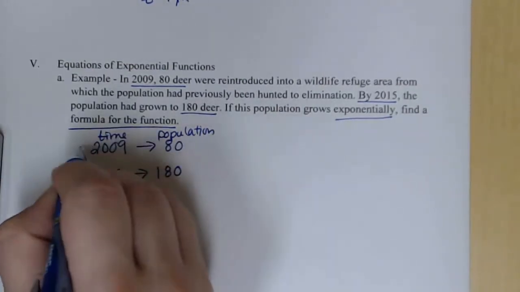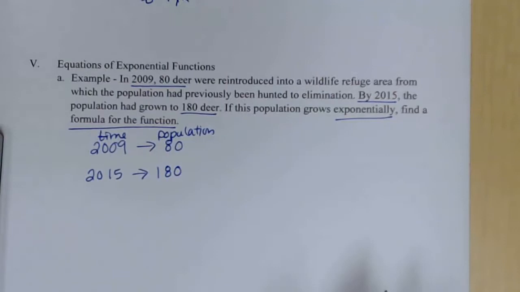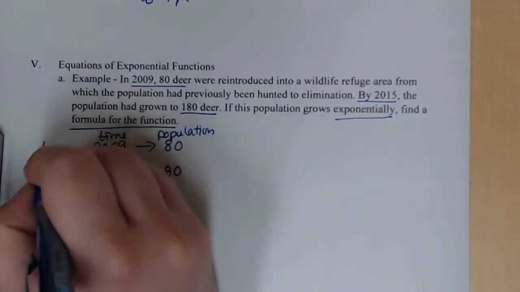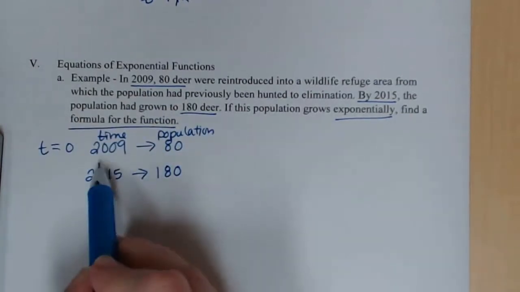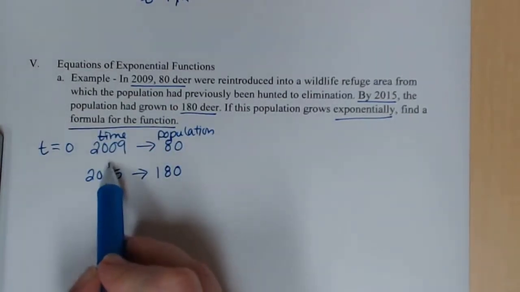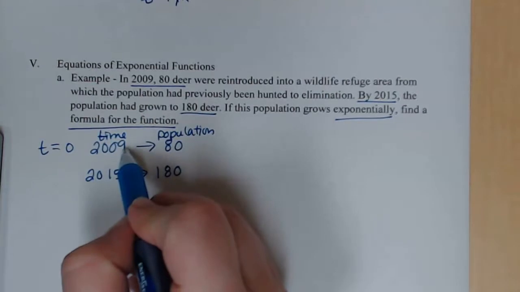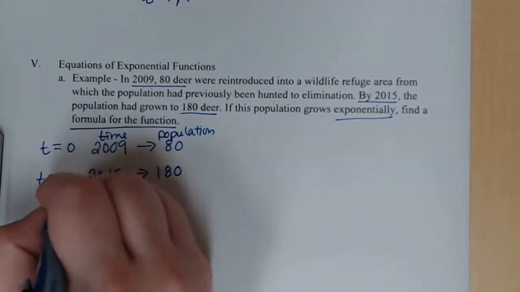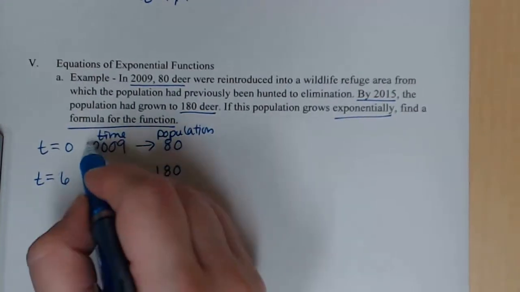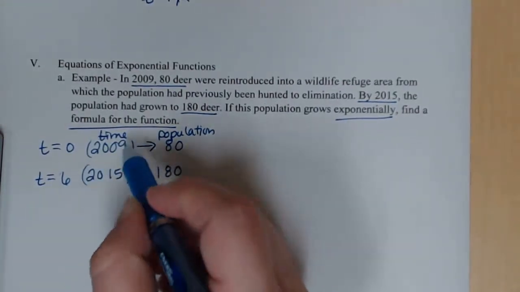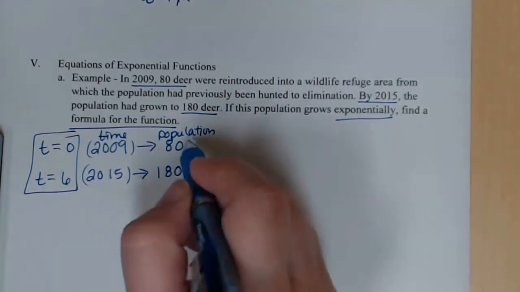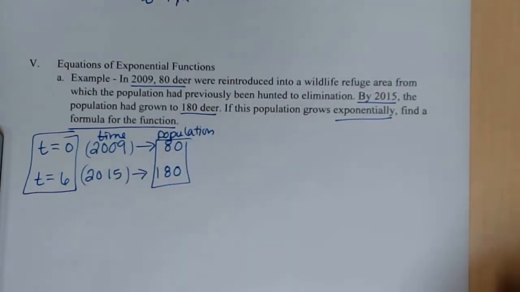Now, we've already said this before in other sections and even earlier in this lesson that we typically never use this 4-digit year. So we're going to let t equals 0 represent the year 2009. And we're going to let, to get from 9 to 15, it would be plus 6. So we're going to let t equal 6 represent 2015. So I don't want to use these numbers here. I want to use the difference in years. And then I'm going to use the populations.